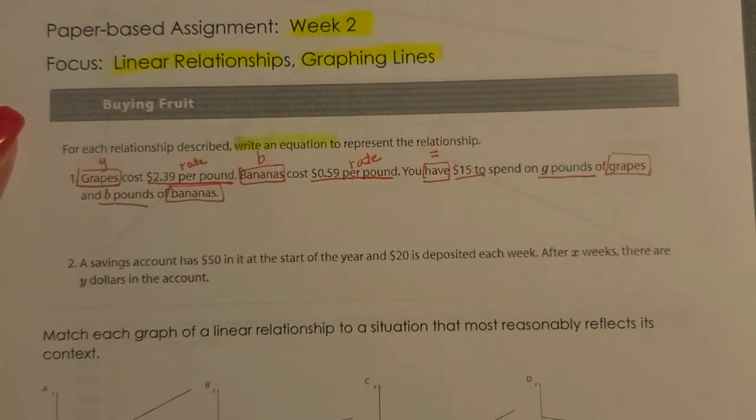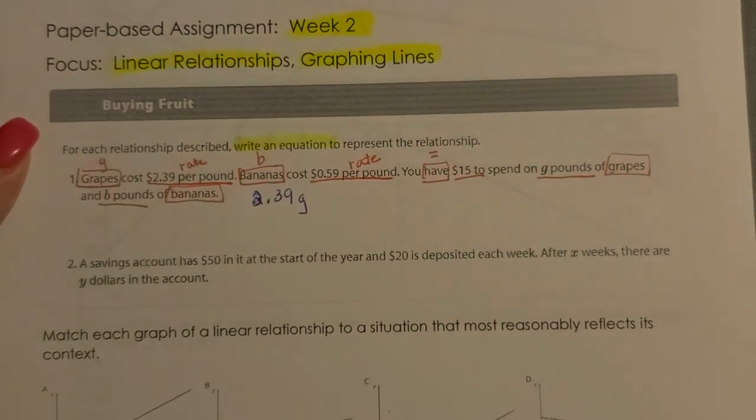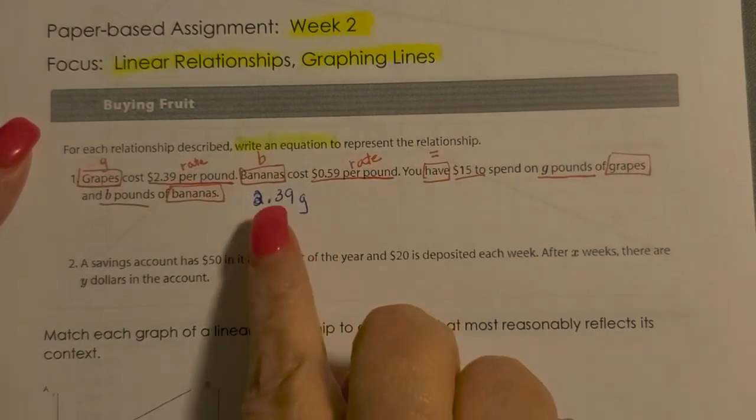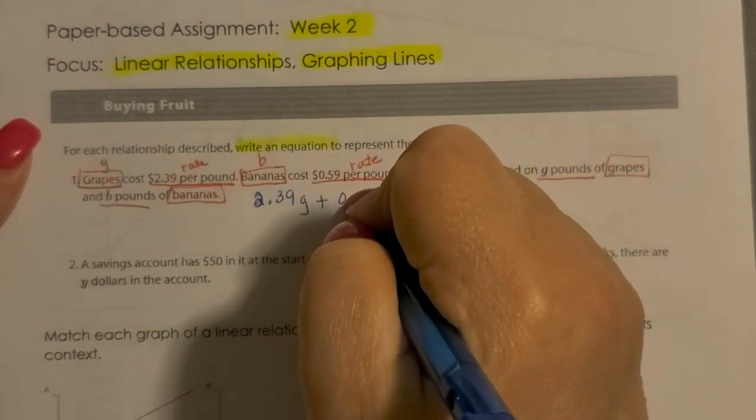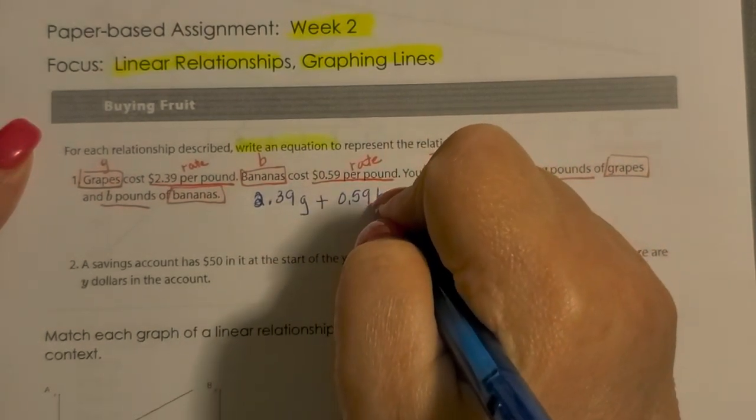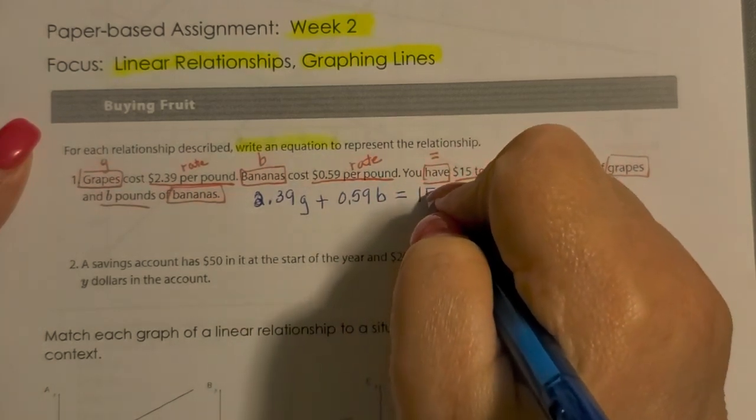In question number 1, it says grapes cost $2.39 per pound, which is a rate. Bananas cost 59 cents per pound, which is another rate. You spend $15 on G pounds of grapes and B pounds of bananas. So we're going to use the rate per pound to construct an equation. We have to pay $2.39 for each pound of grapes plus 59 cents for each pound of bananas, and we want to spend a total of $15.